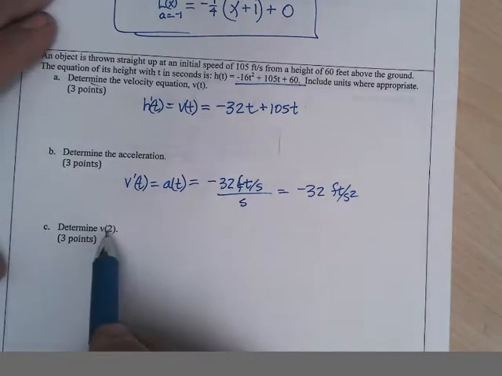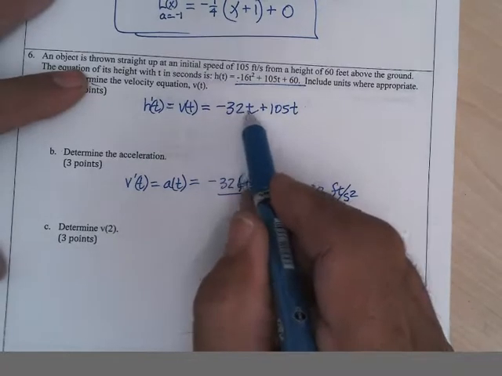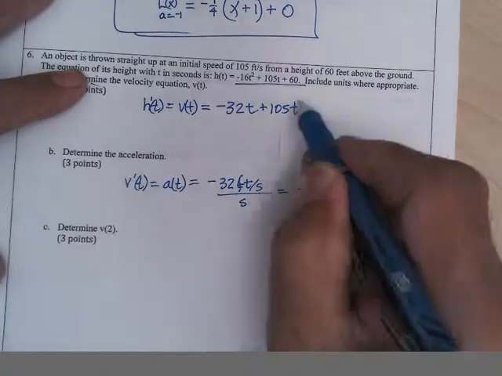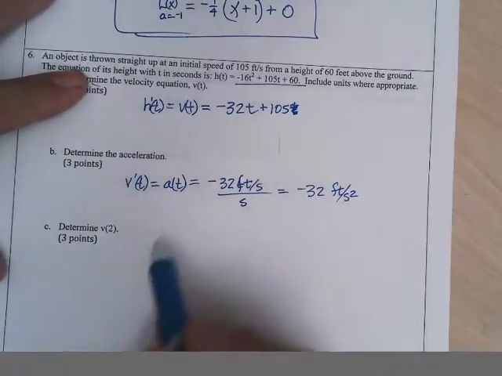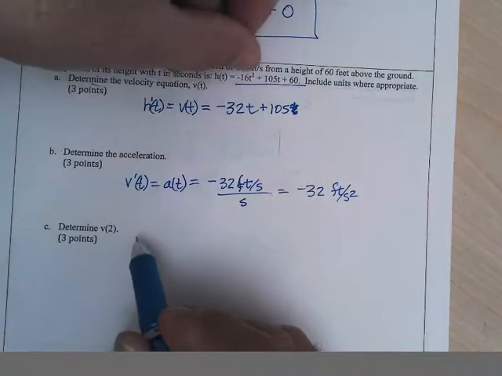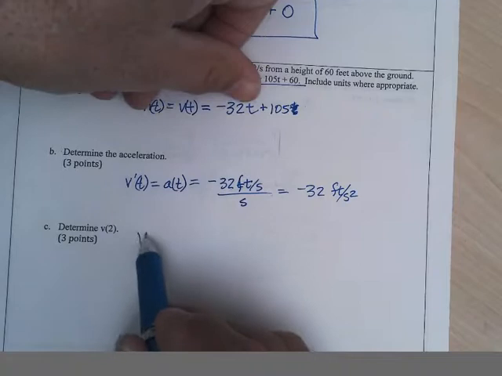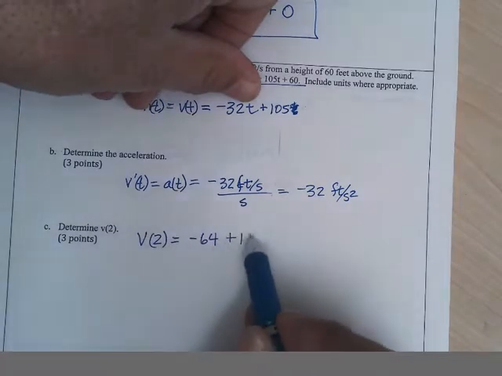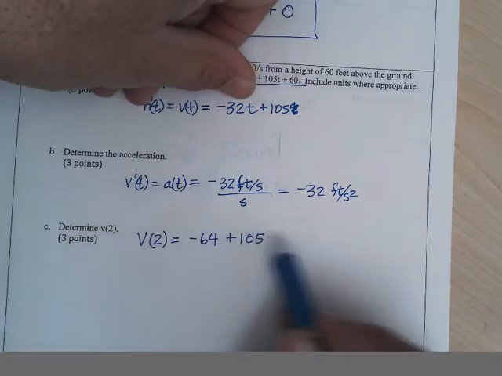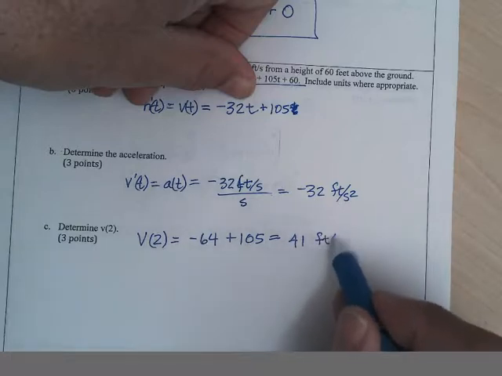And it says find the velocity at 2 seconds. So we put 2 in there, we get negative 64. Oh, not a t here. Sorry. Derivative of 105t is just 105. Sorry about that. So the derivative at 2, we put 2 into here, we get negative 64 plus 105, which is 41 feet per second.